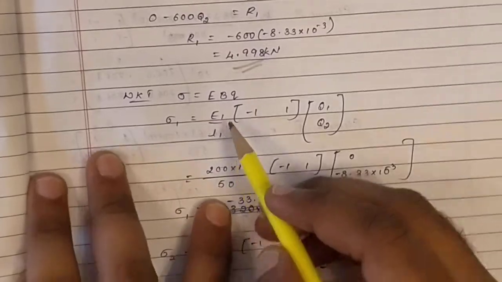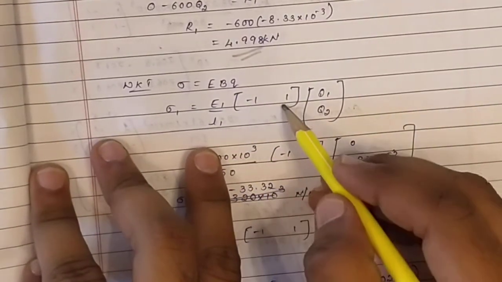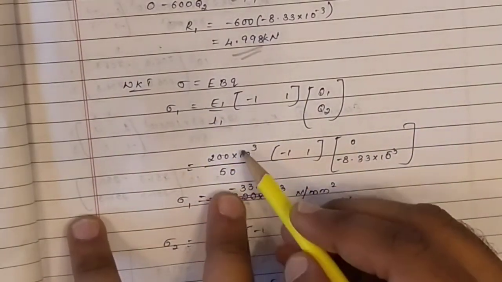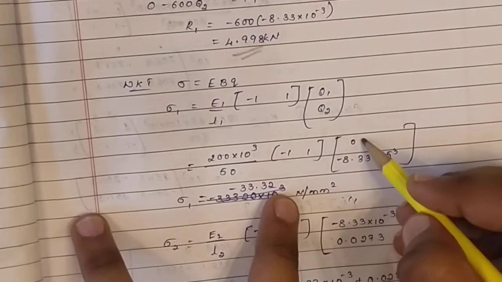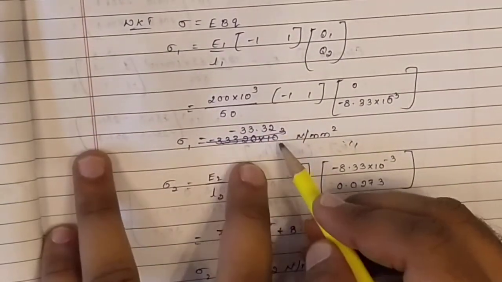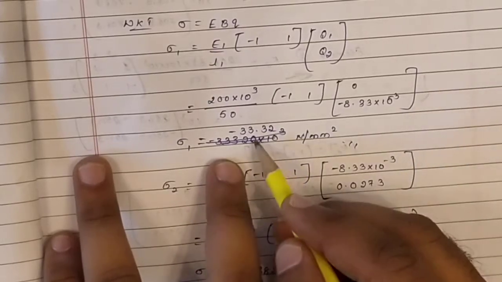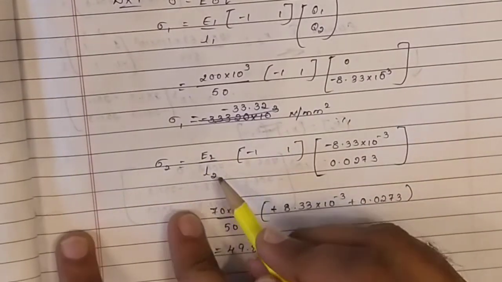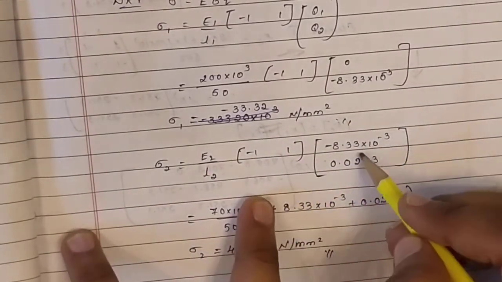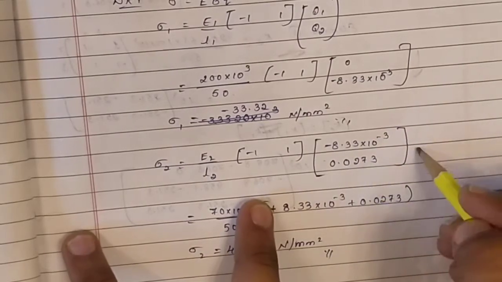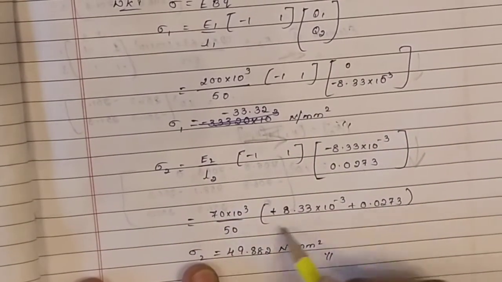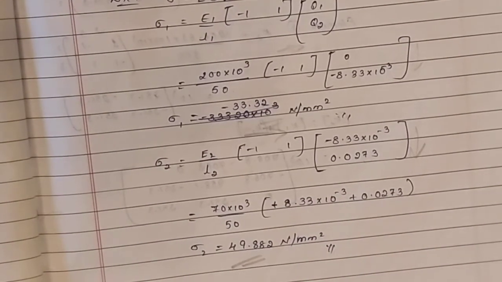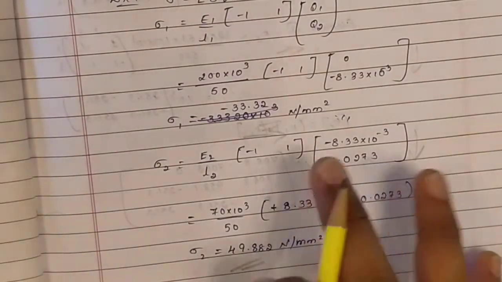Okay. Next, stresses. Sigma 1 equals E1 by L1 into [-1 1] [Q1 Q2]. So we are writing for the first element. Multiply this and this, you will get sigma 1 equals minus 33.32 Newton per mm square. Similarly, sigma 2 equals E2 by L2 into [-1 1] [Q2 Q3]. Multiply this and this, just simplify. You will get sigma 2 equals 49.882 Newton per mm square.